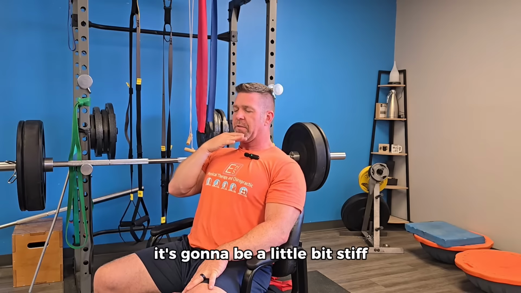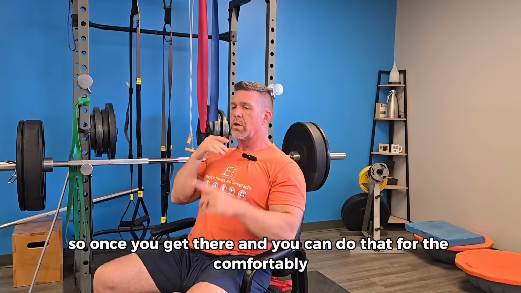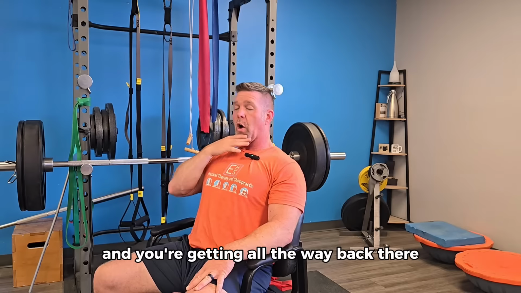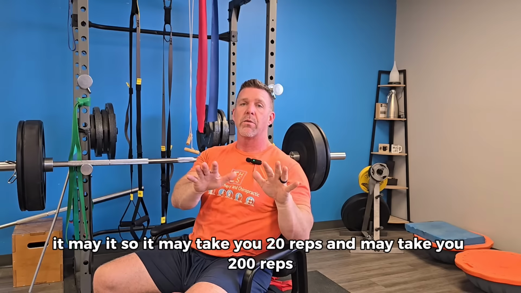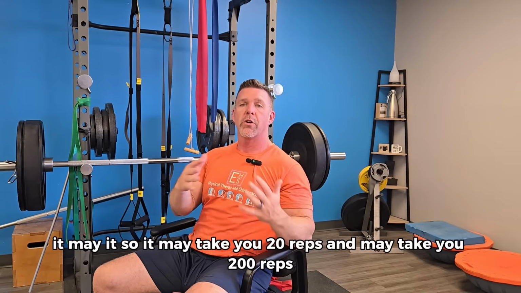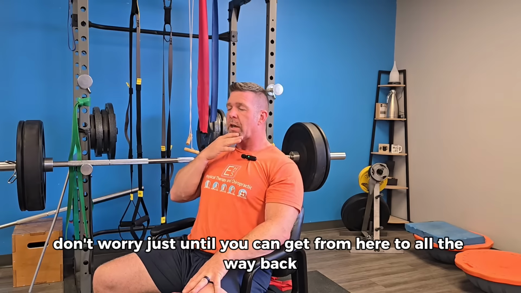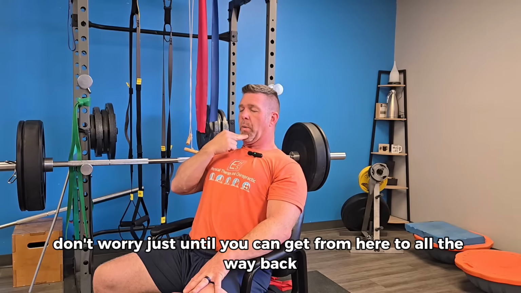Yes, it's going to be a little bit stiff. It's going to be a little bit stuck, okay? So once you get there and you can do that pretty comfortably and you're getting all the way back there, then start adding extension. So it may take you 20 reps. It may take you 200 reps. Don't worry. Just until you can get from here to all the way back.